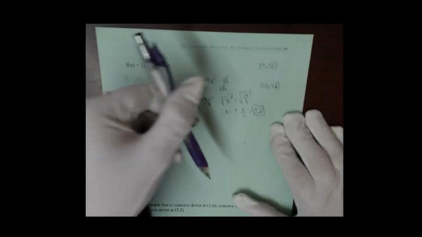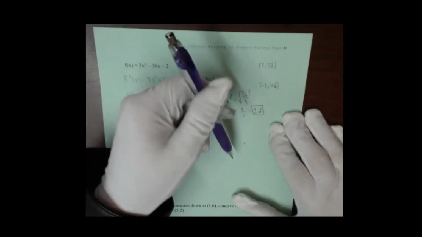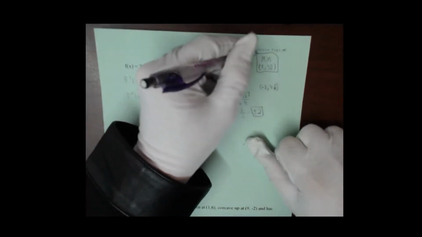So let's find out if these are maximums or minimums. If we were doing the first derivative test, we'd have to test points and see if they go from down to up or if they go from up to down. But with the second derivative test, it's a lot easier. Just plug in your x value of 2. We see that that's a positive in the second derivative, so that means it's the reverse. This is a minimum. And we're done.